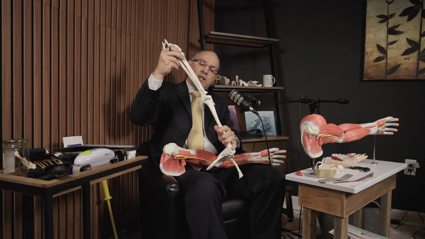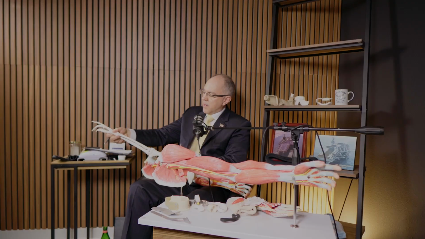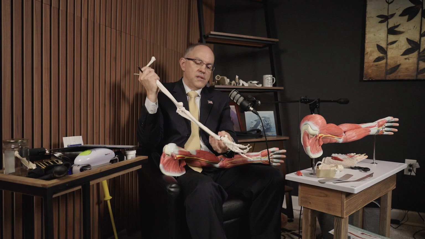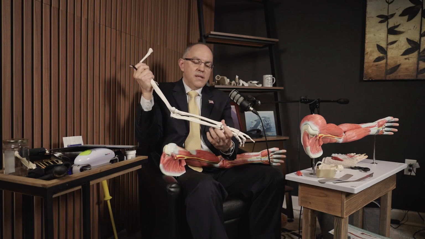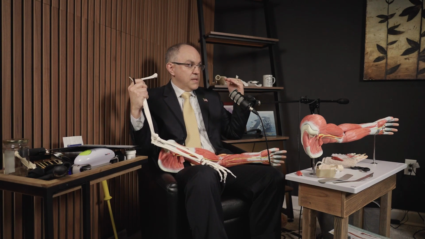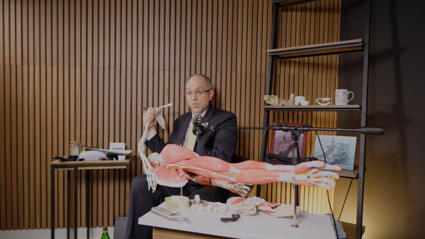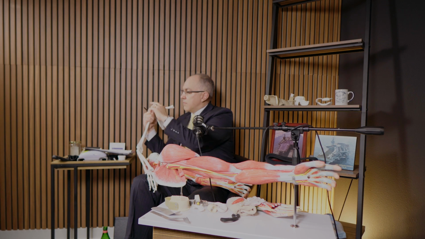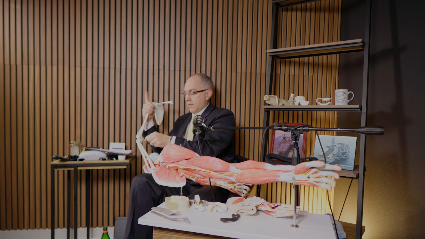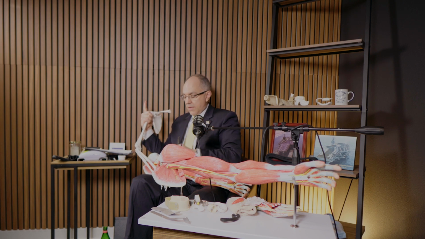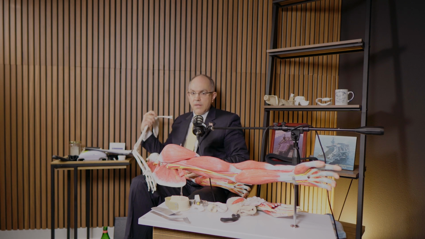Now, some more mechanical considerations. When your hand is palm down, remember the radius flips over the top of the ulna. The shortest distance to anything is a straight line. Point A to point B, the shortest distance is a straight line. So if the ulna is staying straight, but the radius is turned this way a little bit because now it's crossed over the ulna, now the ulna is in a longer position relative to the radius.